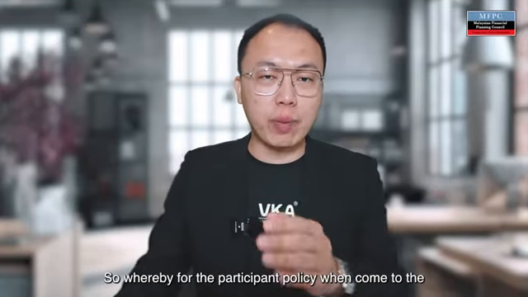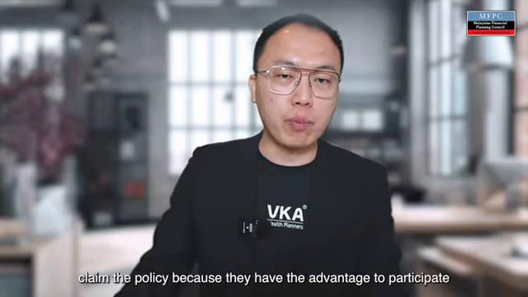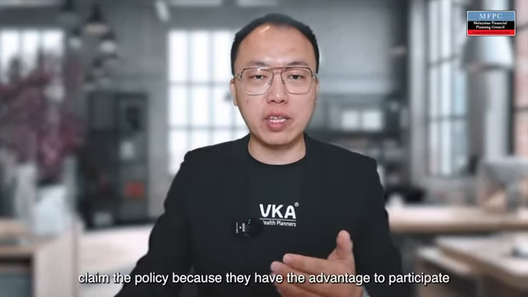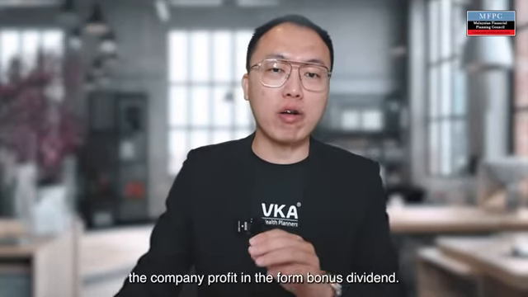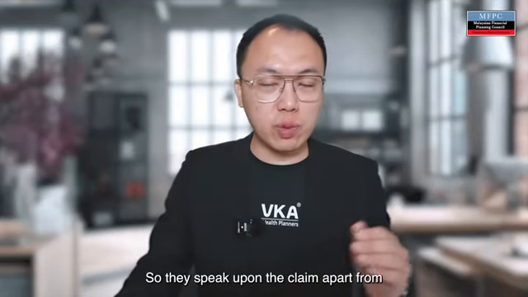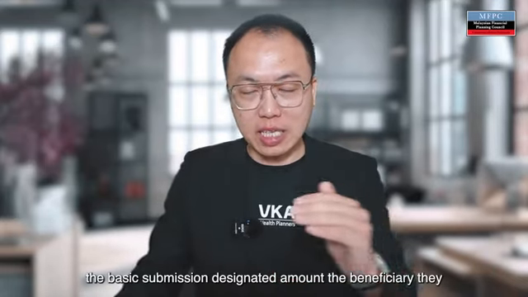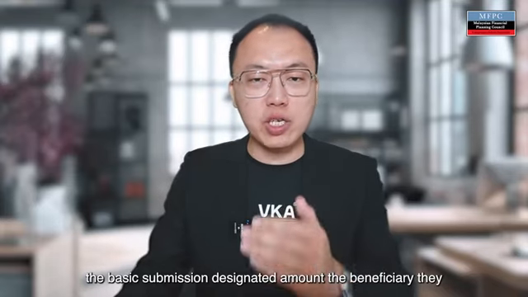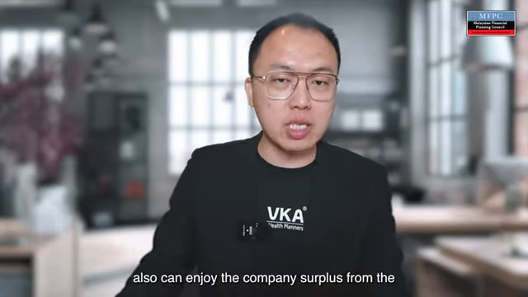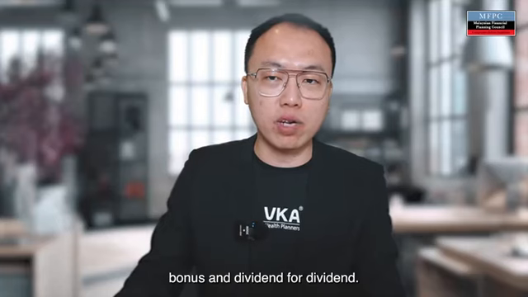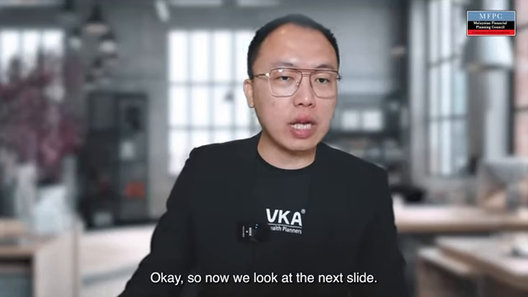Whereas for the participant policy, when it comes to the claim, it has the advantage of participating in the company profit in the form of bonus and dividend. So upon the claim, apart from the basic sum assured designated amount, the beneficiary can also enjoy the company surplus, the bonus and dividend. Okay, so now we look at the next slide.